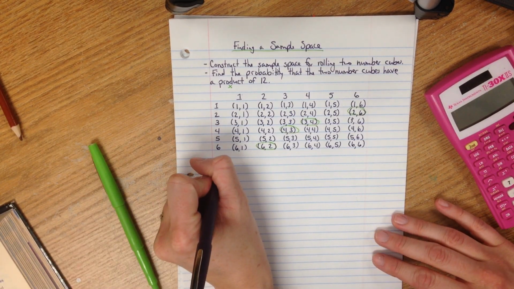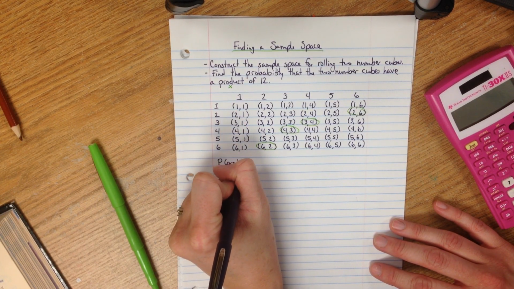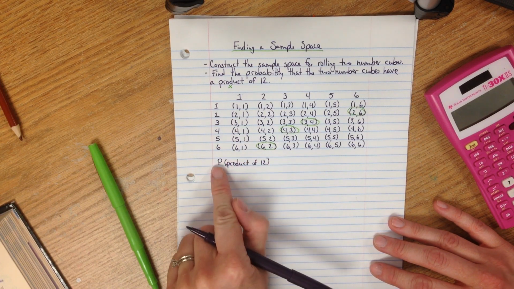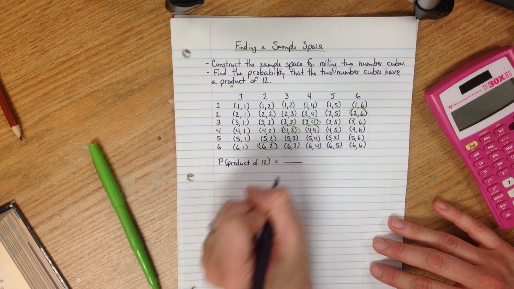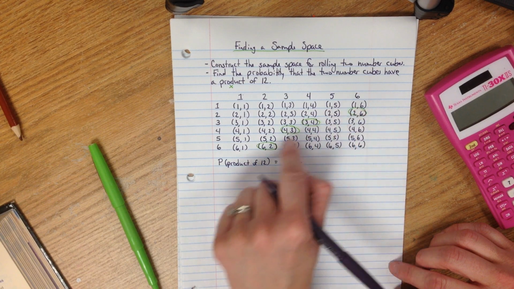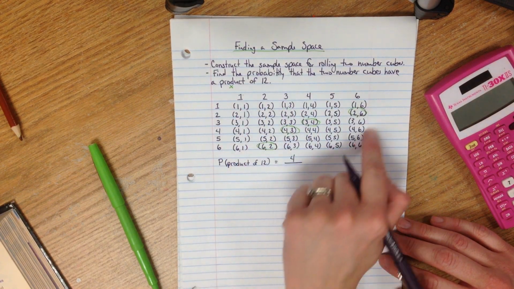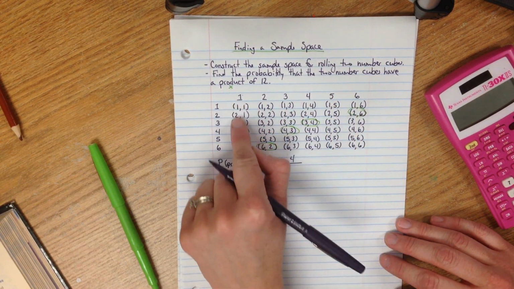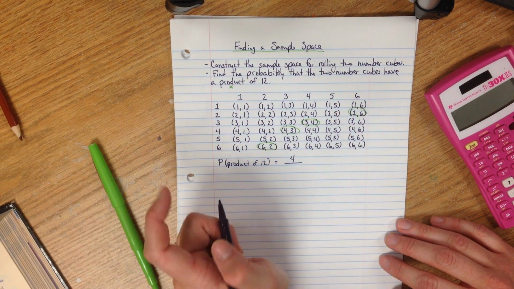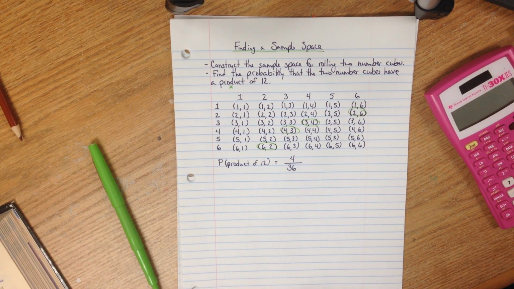So to answer this question, I would write the probability of finding a product of 12, and you should write this out, as a fraction. The number of favorable outcomes that I want, there are 4 of them. The number of total outcomes goes on the bottom. So there are 36 possibilities here because I have a 6 by 6 array. 6 times 6 is 36. So I have a 4 out of 36 chance of rolling two dice and getting an answer of 12.